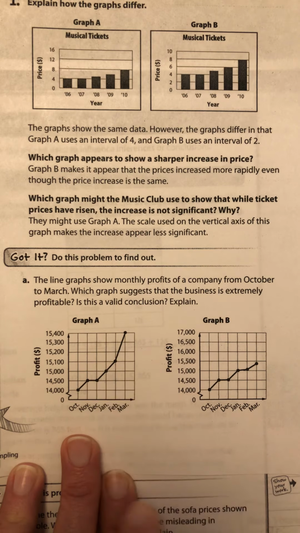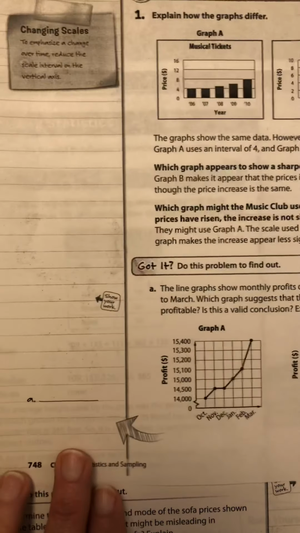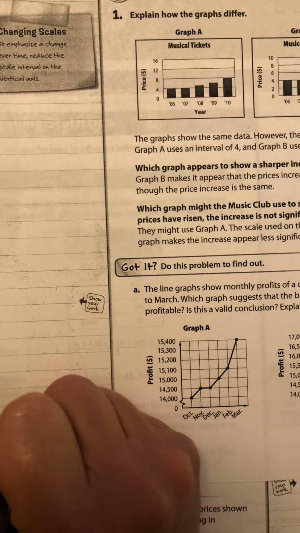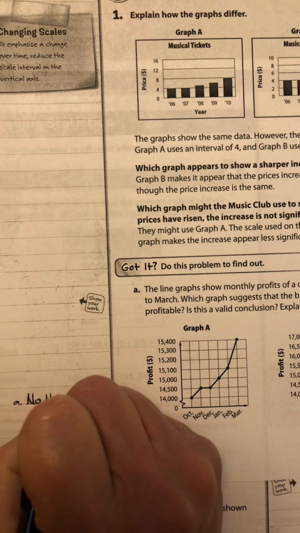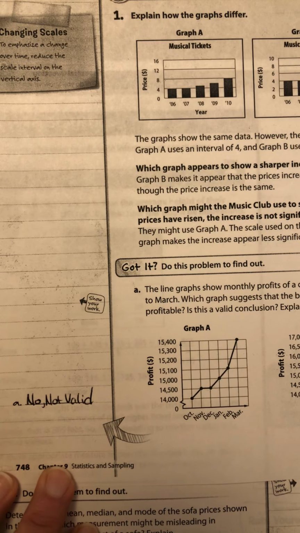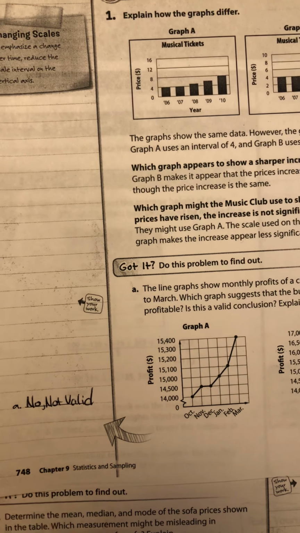So is this a valid conclusion? So right over here, we're going to put no, not valid. And our reasoning is the increase is exaggerated to make it look more profitable. So that's how you would explain that.